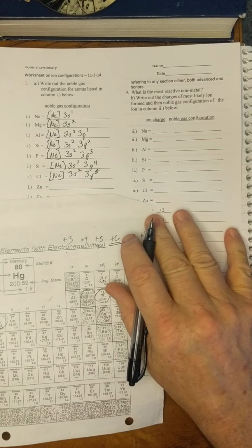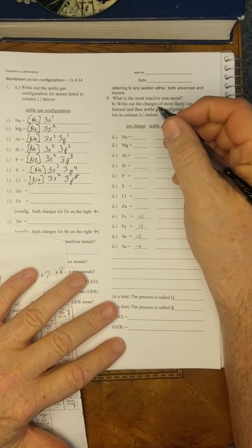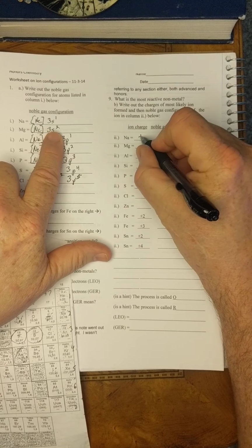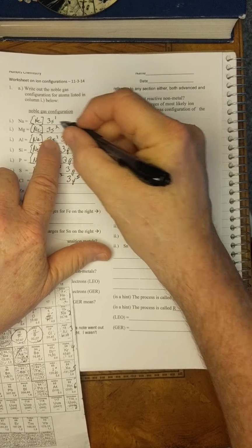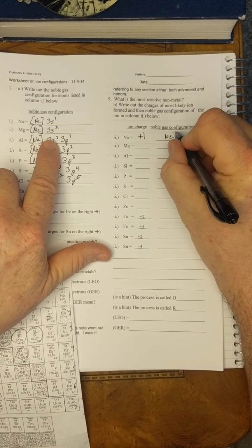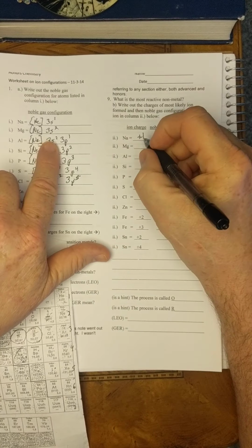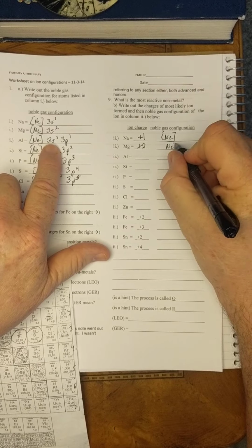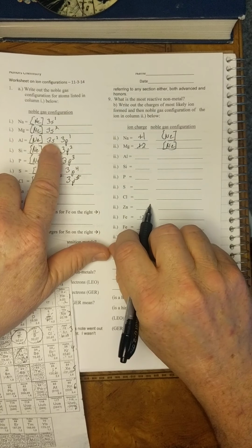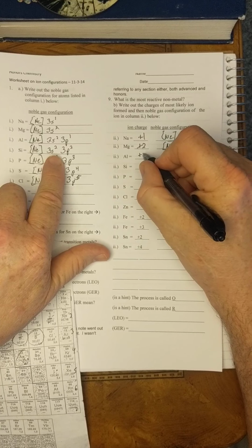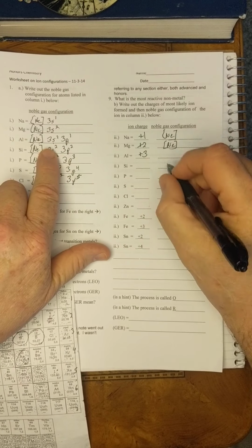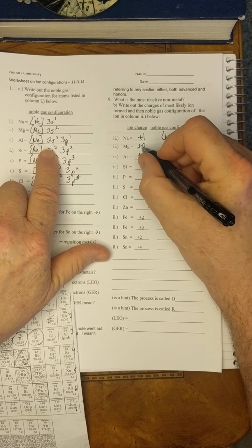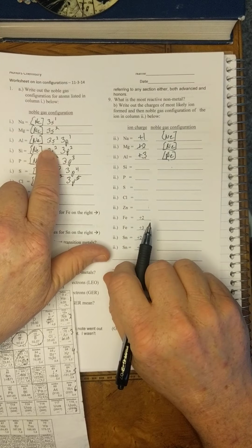Now, going to the right, what I do is I say, what's their common charge? Well, sodium's a metal, and it loses a 3s1, so it's a +1. Its noble gas configuration is that of neon. Magnesium loses the 3s2, and it just becomes neon, because the electrons are leaving. Aluminum becomes +3. It loses those three electrons. Its configuration is just neon. Sodium, magnesium, and aluminum all have the configuration of neon.